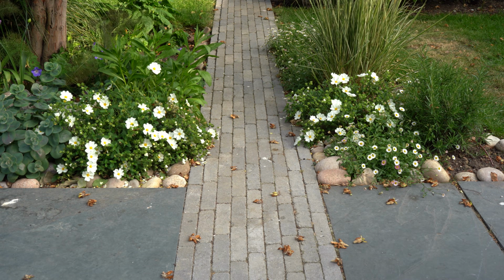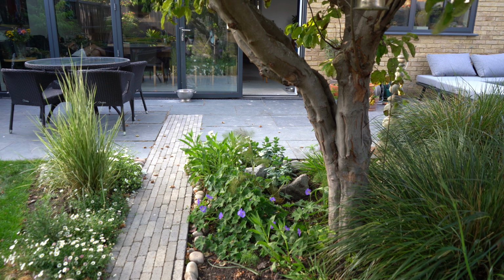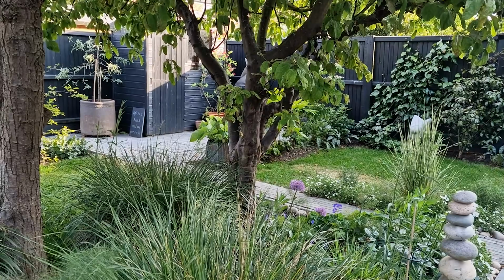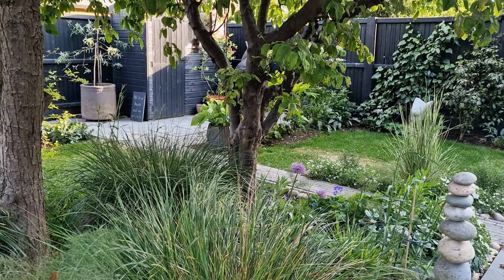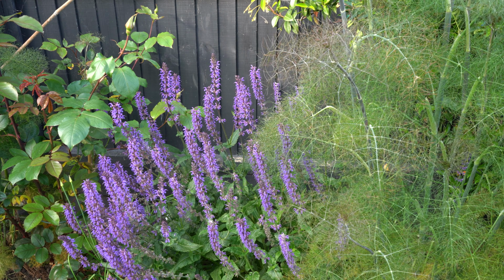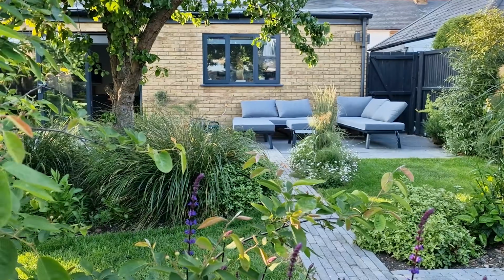Then on the other side, there's a path that you go up round the shrubs, and there is the shed with an area at the side where you can put old pots and anything you don't particularly want people to see, which as the planting grows up will become more hidden.